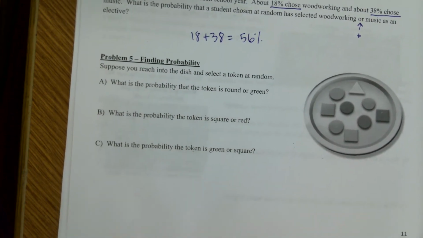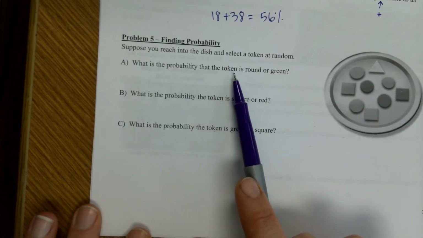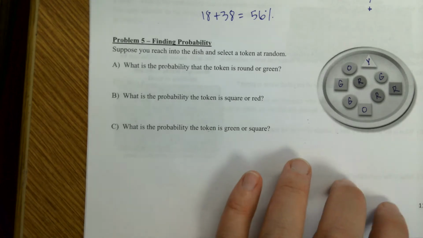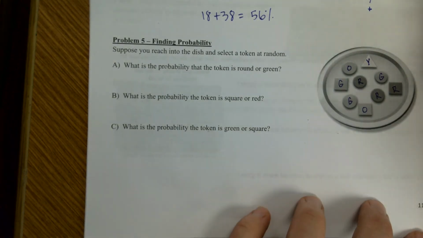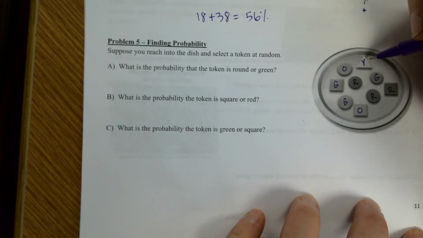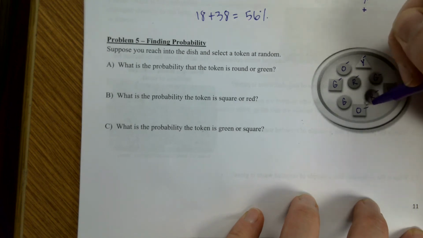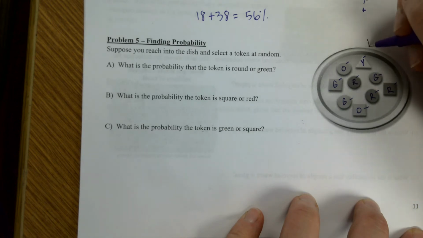So now this is a little bit different. Suppose you're looking at this dish. What's the probability a token is round or green? Well, we can't see colors right now. Okay, so now I actually have them labeled with the color that they are. Before I do anything else, I'm going to count them. When I count, I put little tick marks so I remember that I counted it. I have 1, 2, 3, 4, 5, 6, 7, 8, 9. So my total is 9.